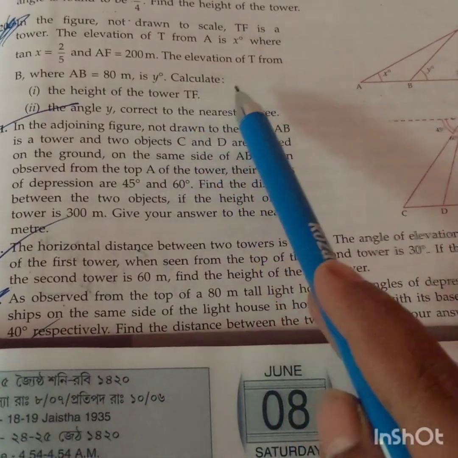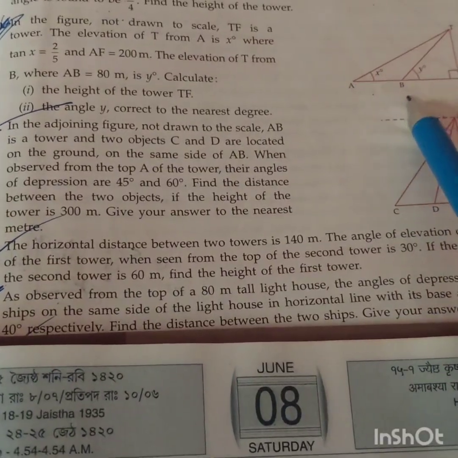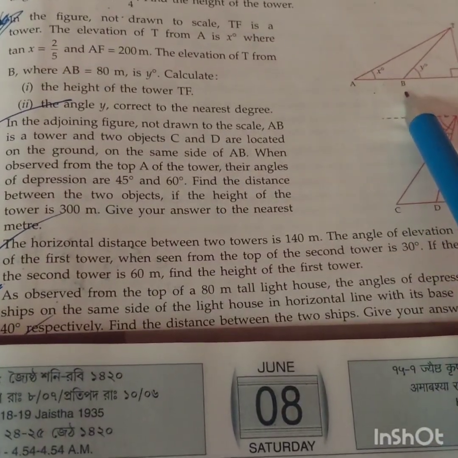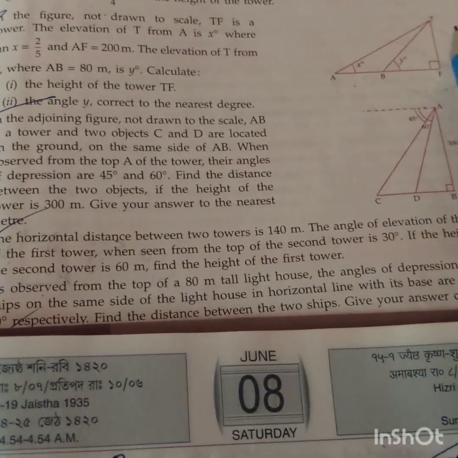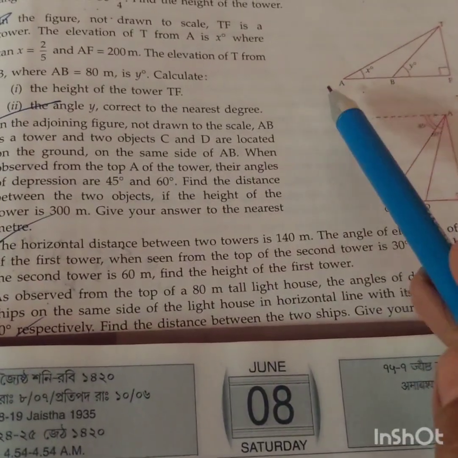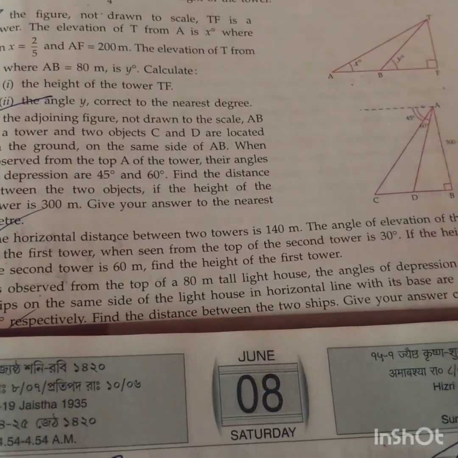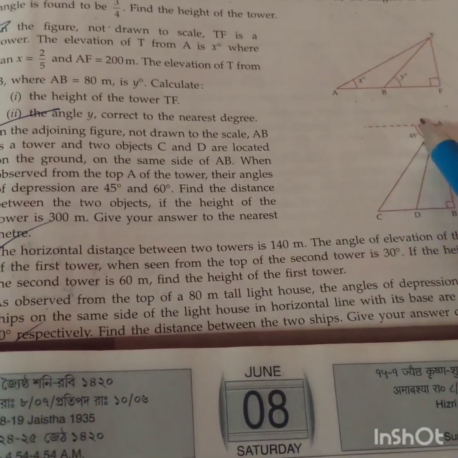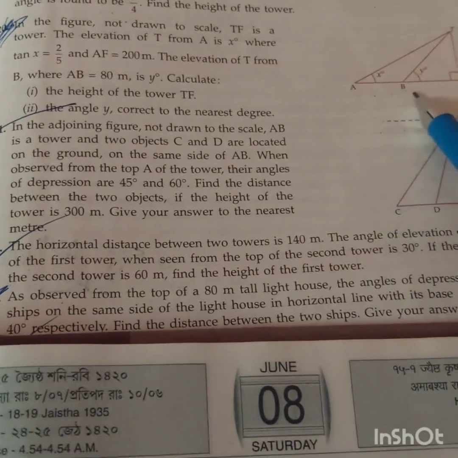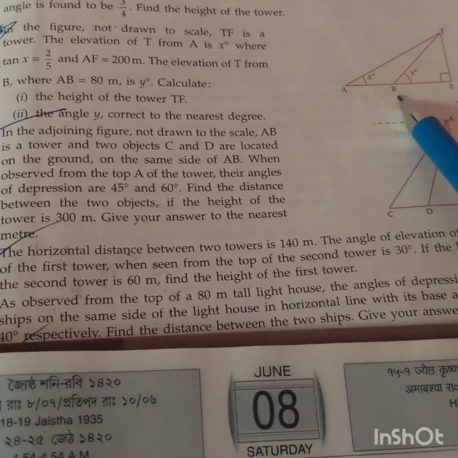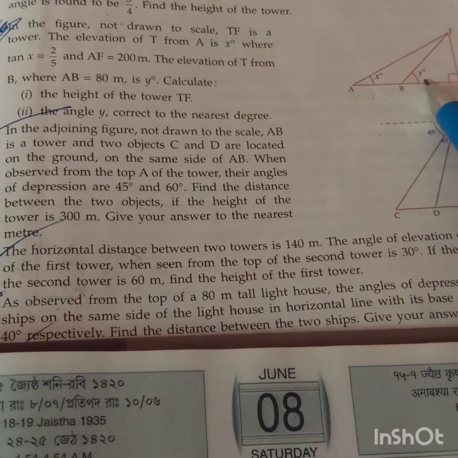The elevation of T from B, where AB is equal to 80 meter, is y degree. Calculate the height of TF and the angle y correct to the nearest degree.